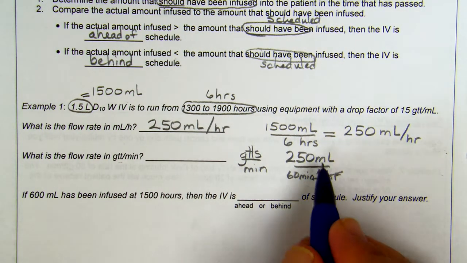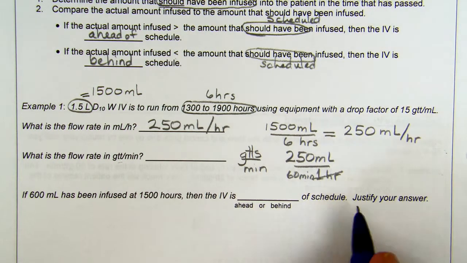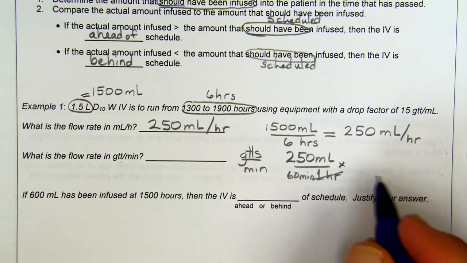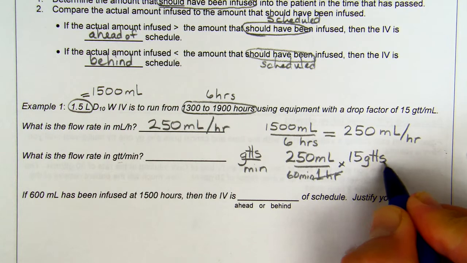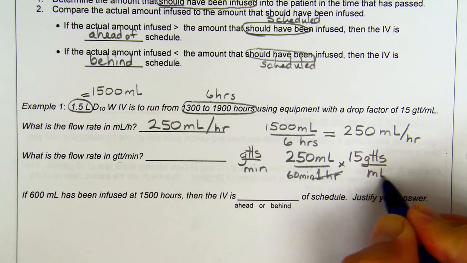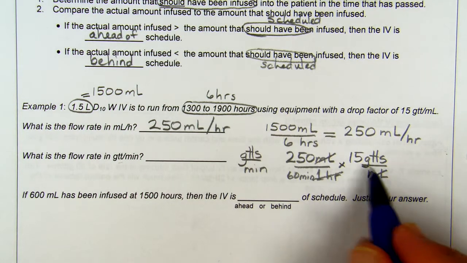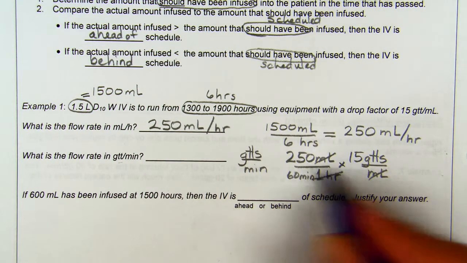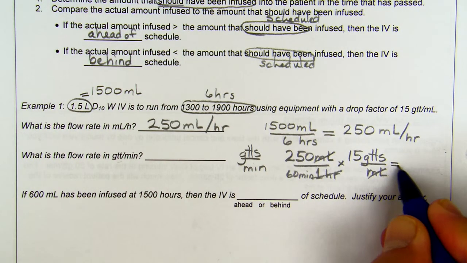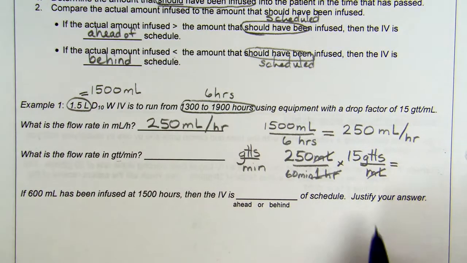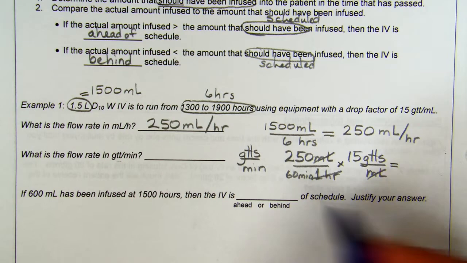And then we realize I've got milliliters per minute if I divide it out, but I want drops per minute. So we're going to multiply by the drop factor of 15 drops per milliliter, and that will change the milliliters into drops. For each milliliter, we have 15 drops. So we don't actually have to figure out how many drops that is. That's already in the equation here. But if we look at our units, we've got drops now on top and minutes on the bottom, and that's what we're after.